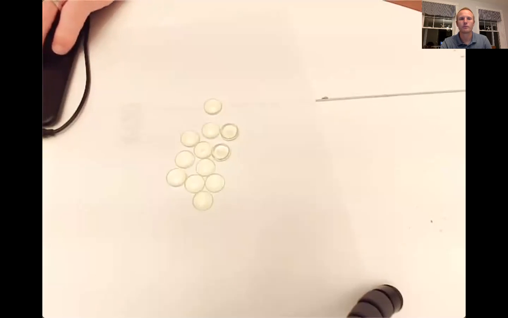And again, I'm telling you, or the problem will tell you how many are in each group, and you will have to figure out how many groups there are. Let's take a look at my counters here, and that will help us understand this a little bit better, I think. So let me share my screen, and you should be able to see that now.